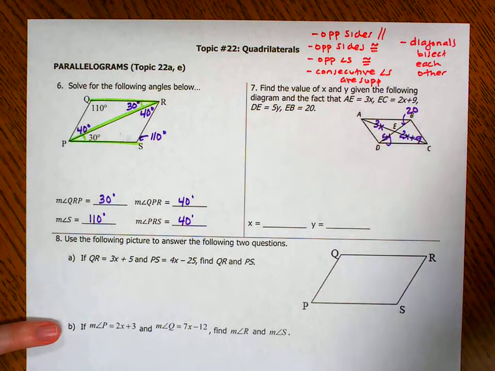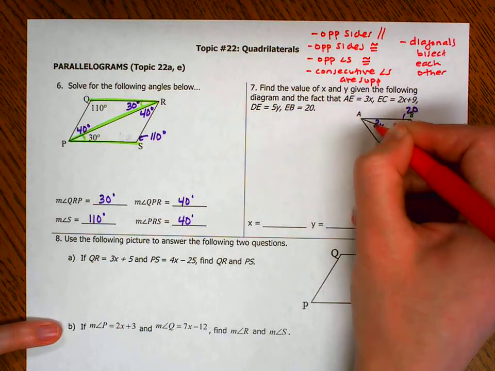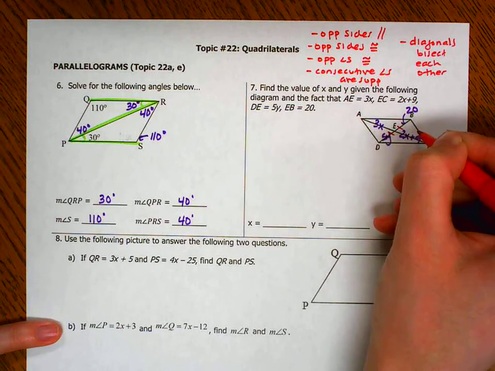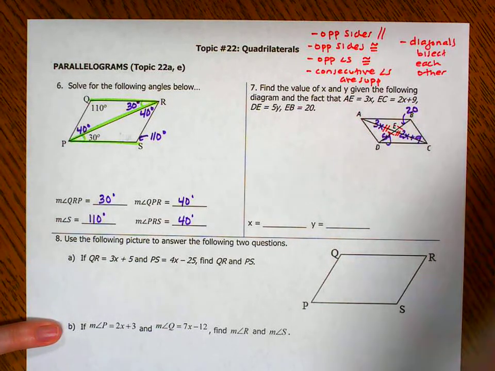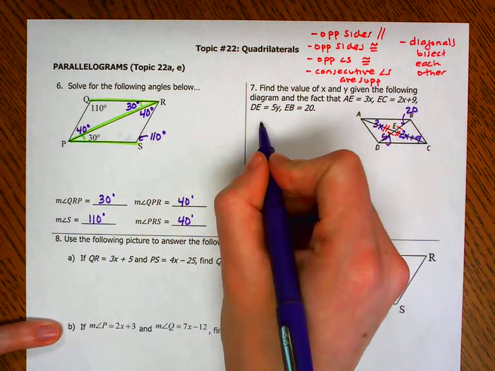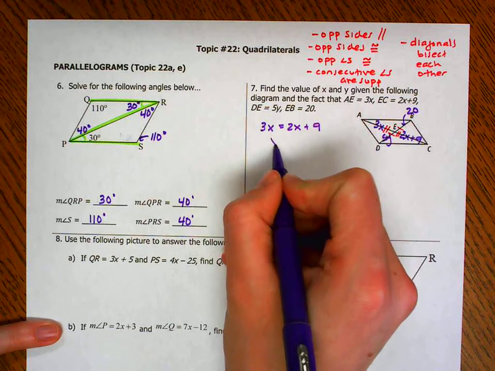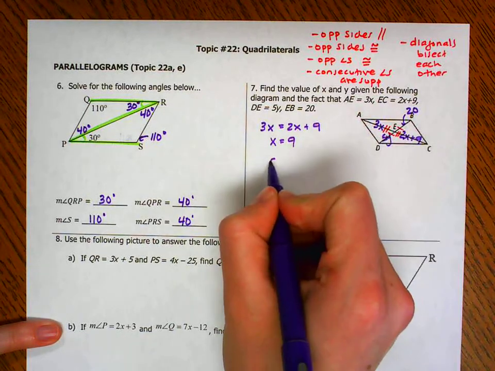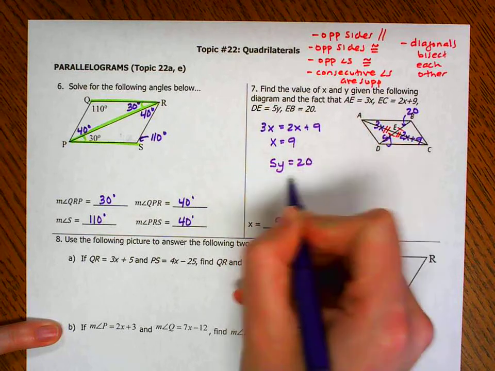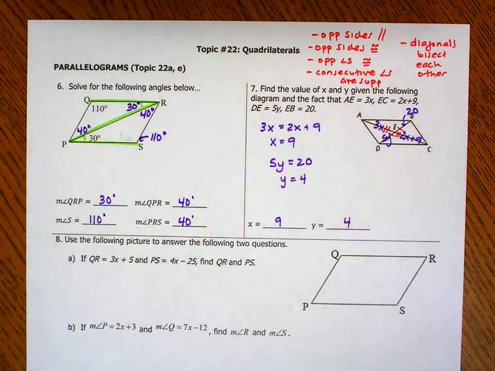Well, remember, for a parallelogram, diagonals bisect each other. So that means this diagonal cuts this one in half, and this diagonal cuts this one in half. I don't even know where to put those markings. Which means 3x equals 2x plus 9. And 5y equals 20. So remember, diagonals bisect each other.